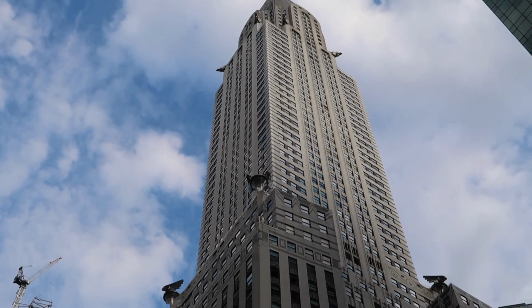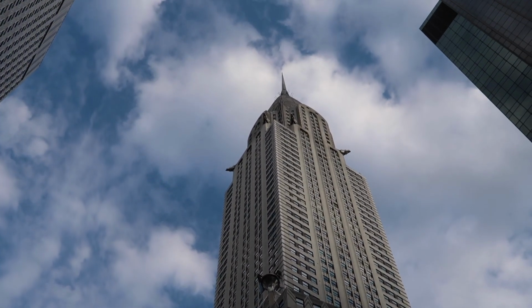So I walked over to the Chrysler Building, and I'm getting some good shots of the Chrysler Building, long exposure with some streaking clouds across the sky. So I'll be home a little later than I wanted to, but it was definitely worth it.